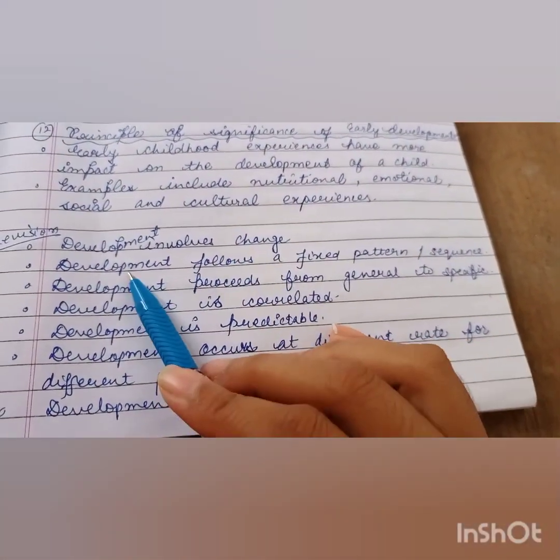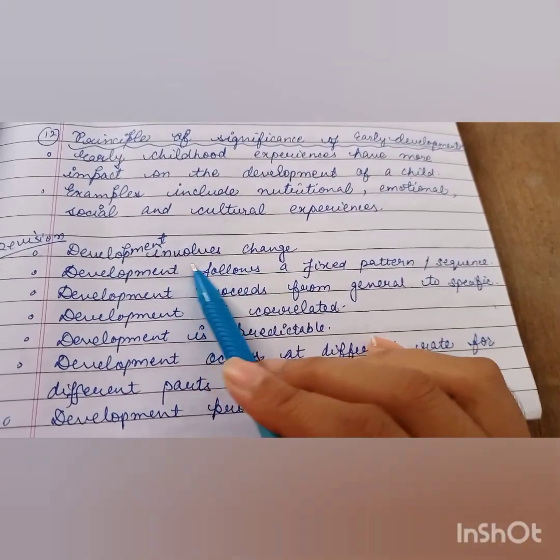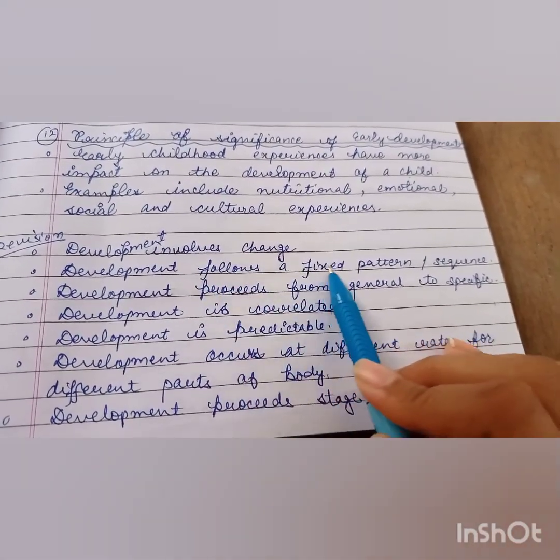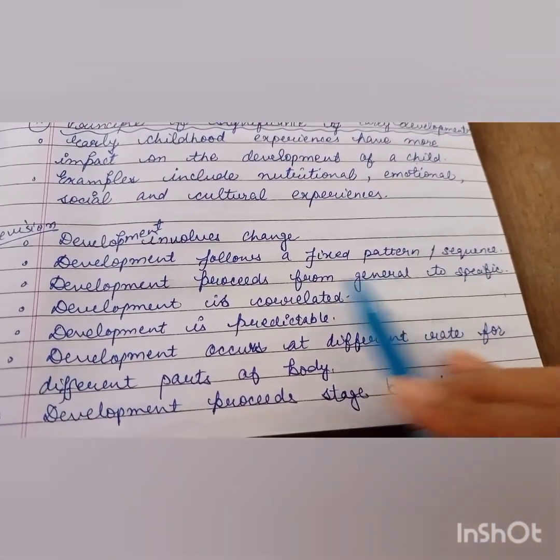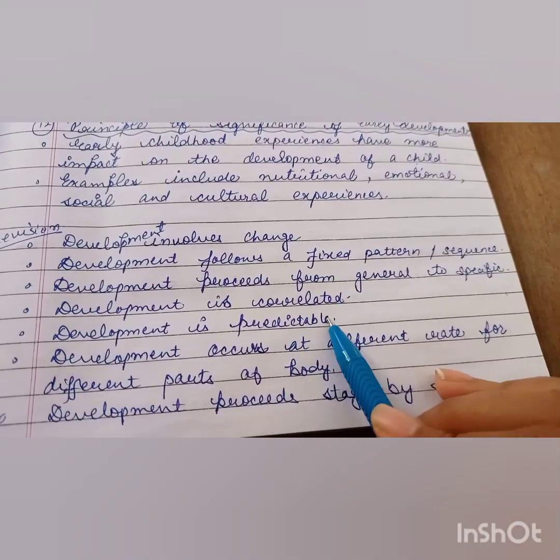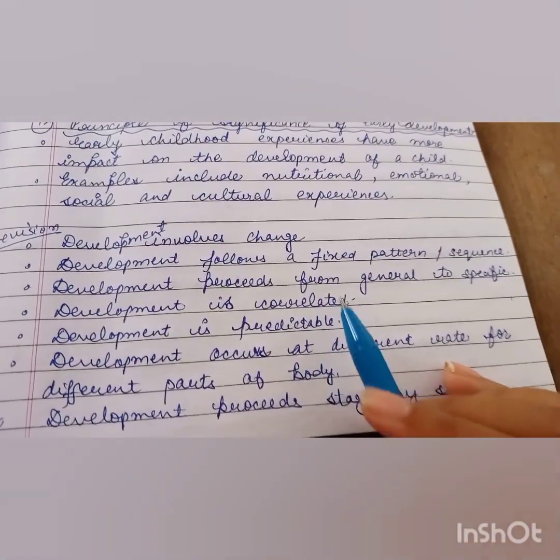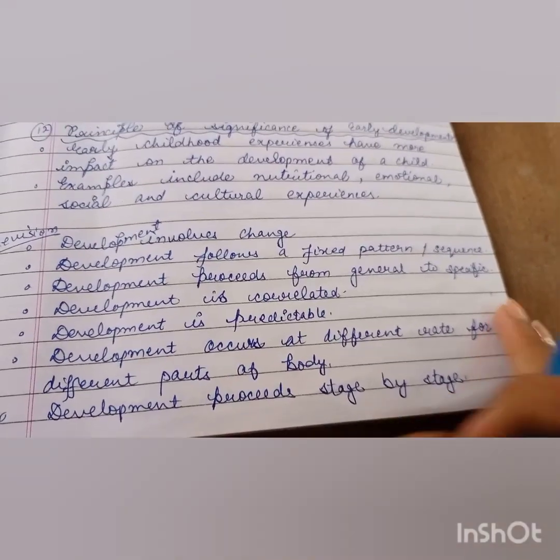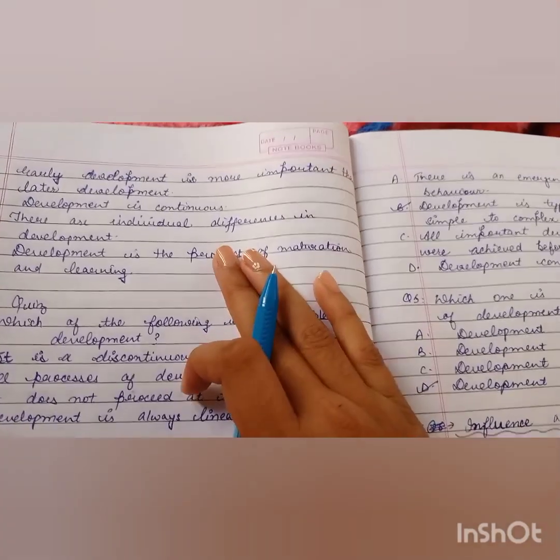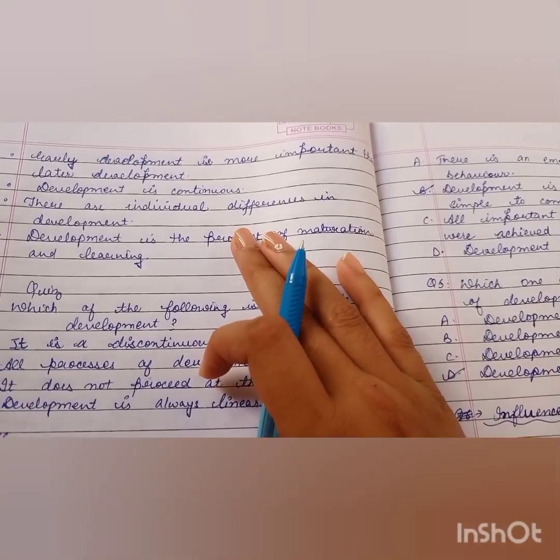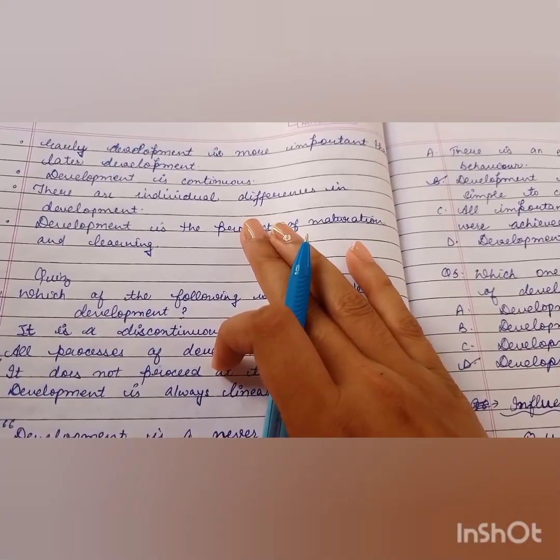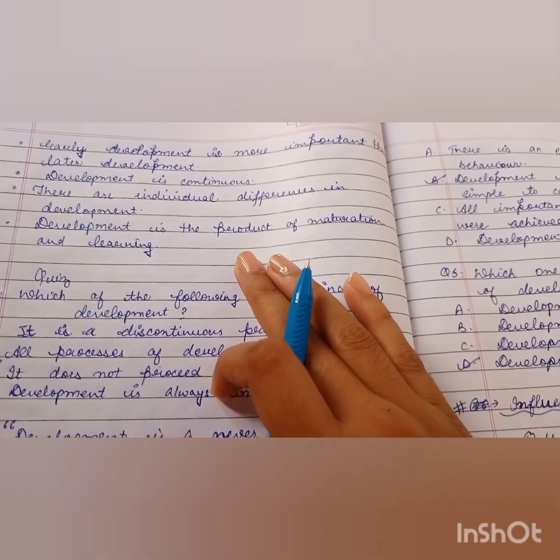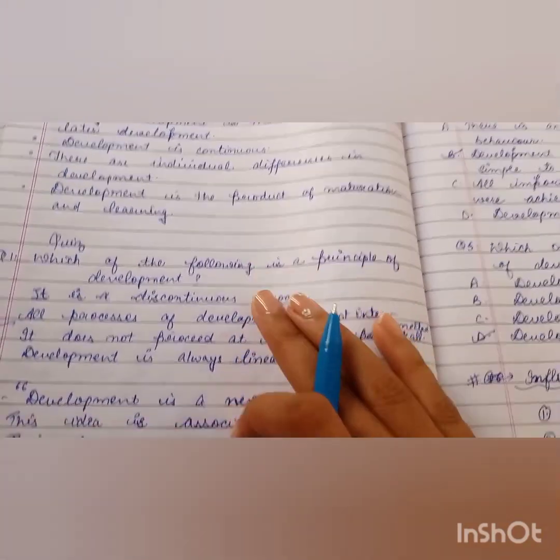Development involves change. Development follows a fixed pattern and sequence. Development proceeds from general to specific. Development is correlated. Development is predictable. Development occurs at different rates for different parts of the body. Development proceeds stage by stage. So early development is more important than later development. Development is continuous. There are individual differences in development. Development is the product of maturation and learning.